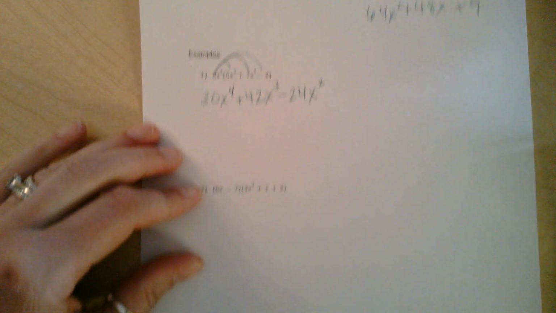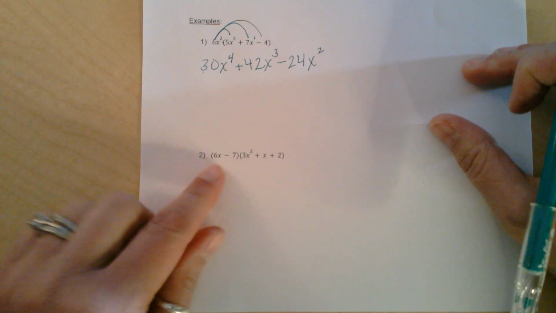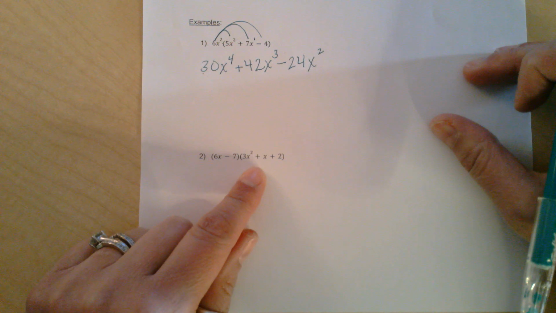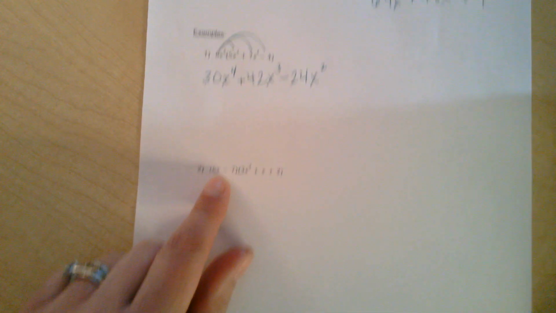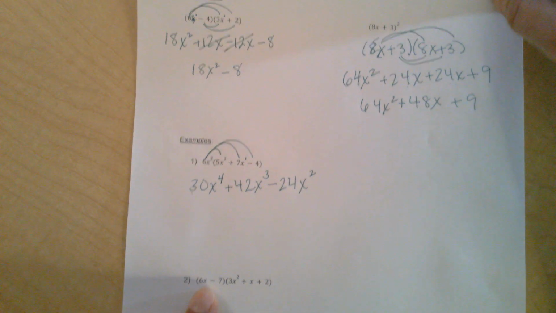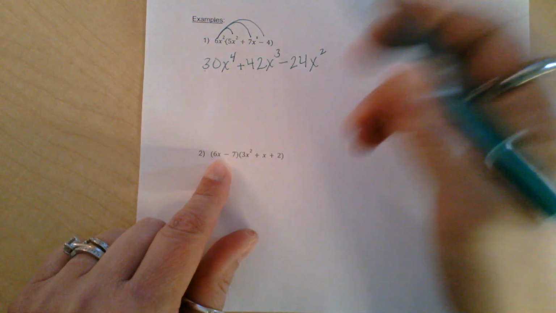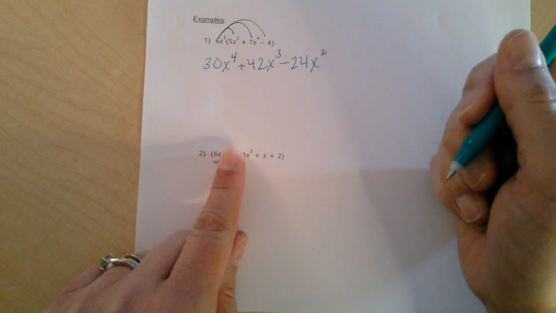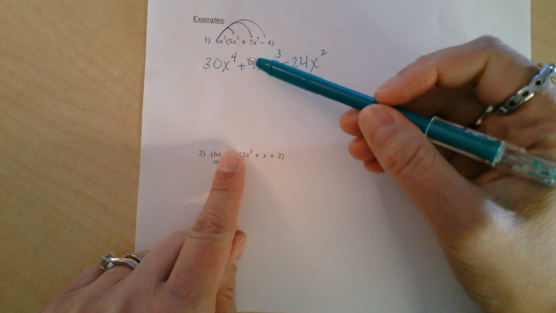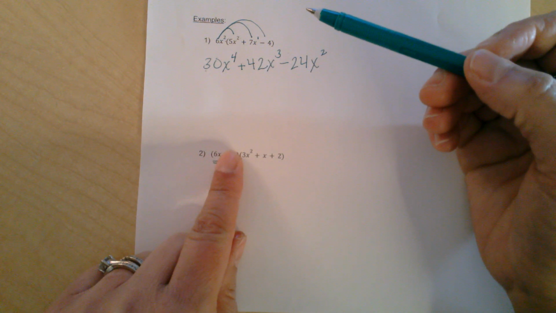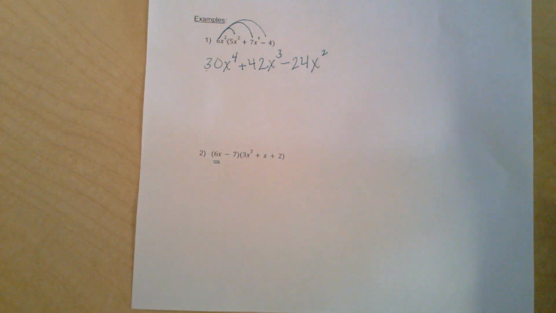Okay. So here we have the quantity 6x minus 7 times the quantity 3x squared plus x plus 2. I am going to attempt this just like I did our examples up here, where I'm going to use the double distributive property. So first, I'm just going to look at the 6x. That's it. I'm going to pretend the 7's not even there. So just like the problem that we did up here, I'm going to do it down here. We will come back to that minus 7, just not yet.